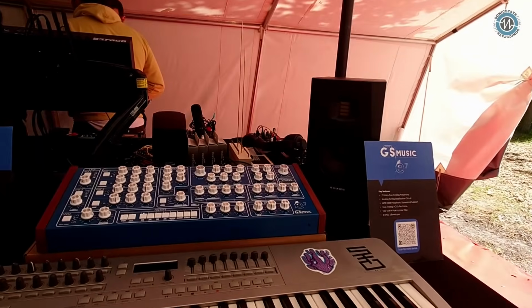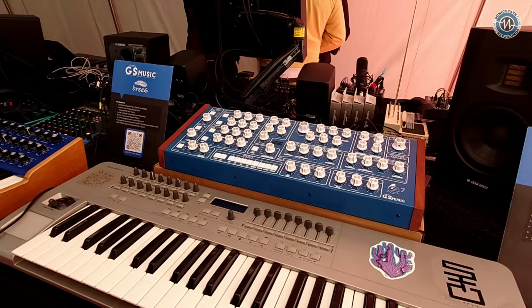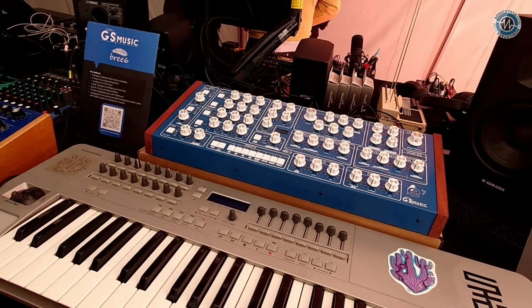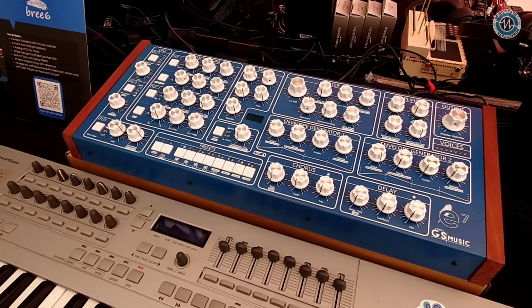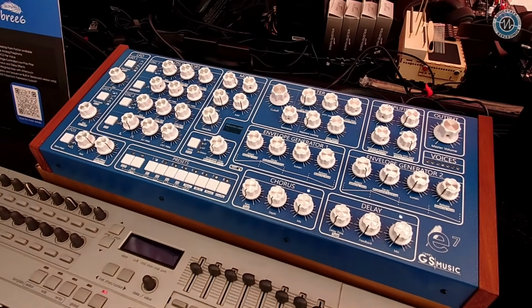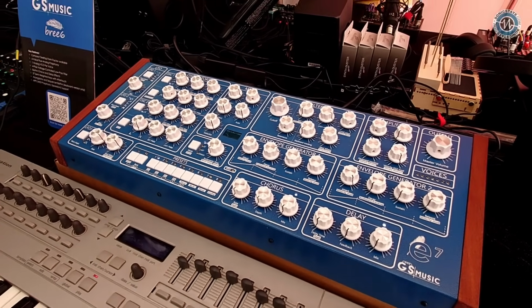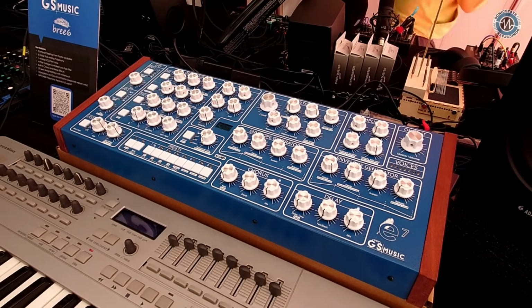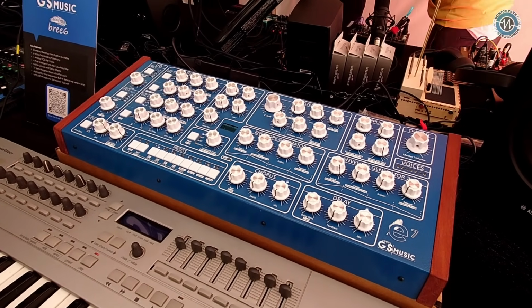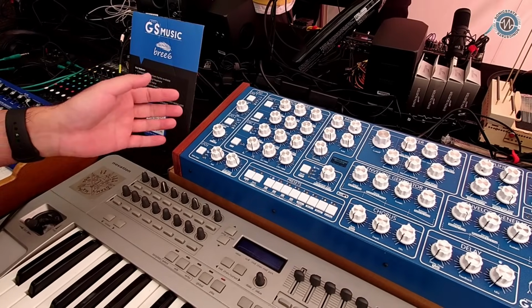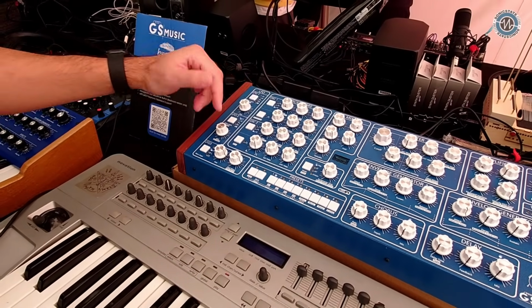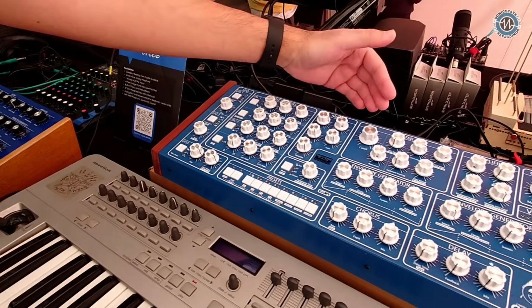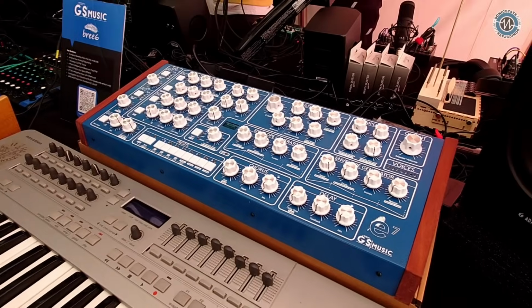Yeah, so this has been out for a while, I believe. Yes, this has been around for around 3 years now. This is our flagship synthesizer. The idea of this is having a lot of features, classic analog sound. It has 2 oscillators going through a mixer, then to a filter and amplifier.